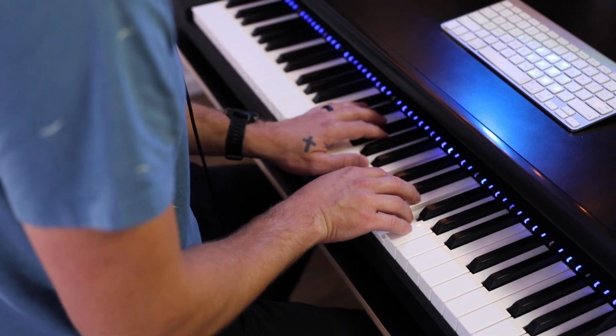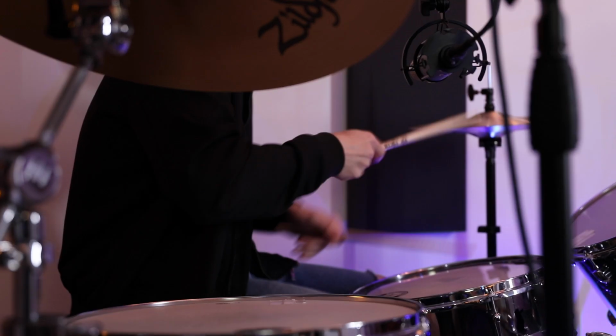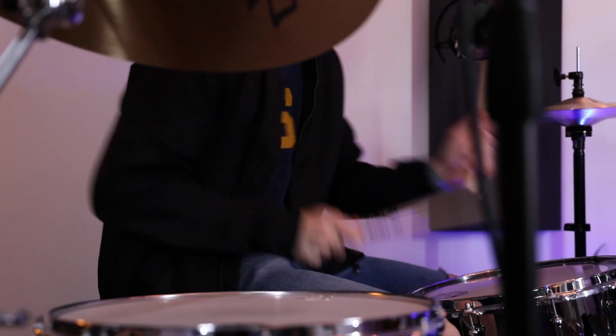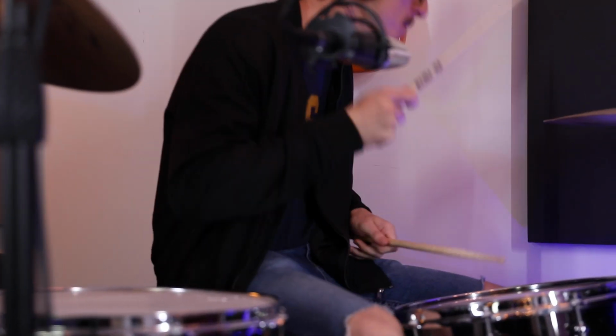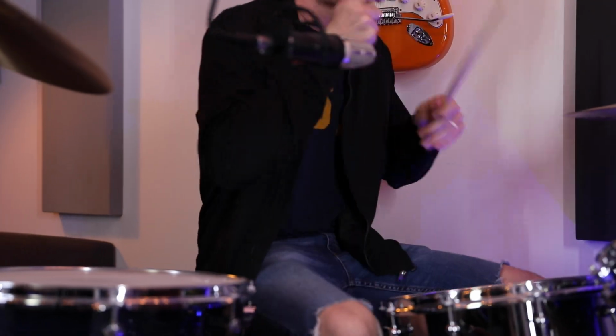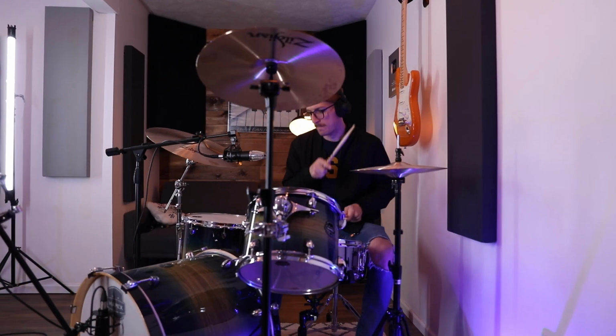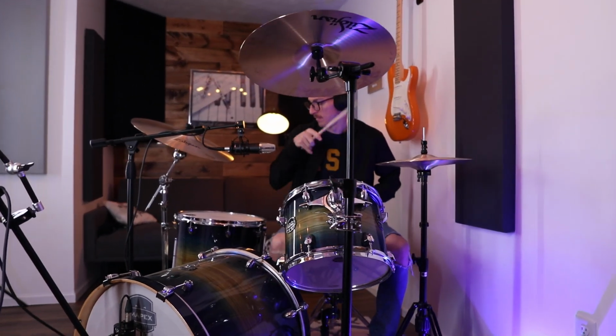Oftentimes when we're in a studio setting, we're working with MIDI or working in small sections, chunks, whereas when you perform something live, it's all in one take, right? There's no stopping and tweaking after the fact. There's no punching sections in, which means when you perform live, it's actually much easier to think about performing dynamically because you are feeling the music in real time.